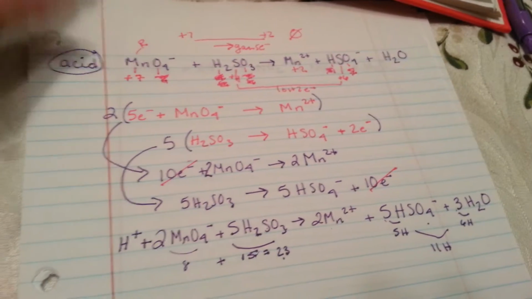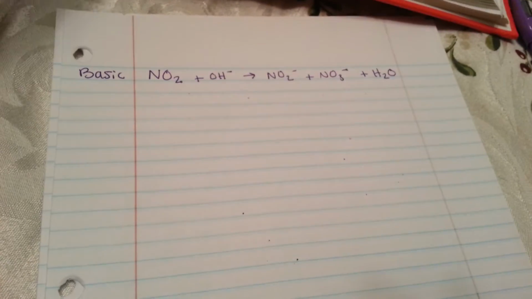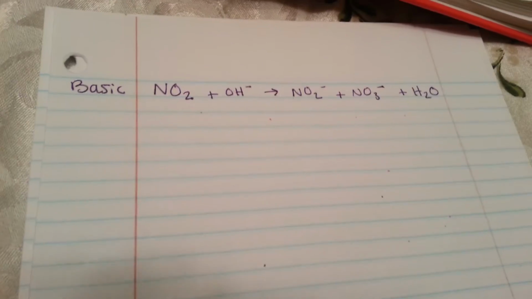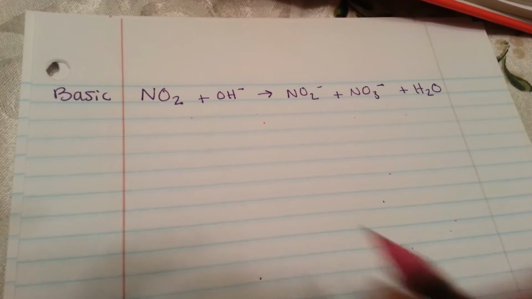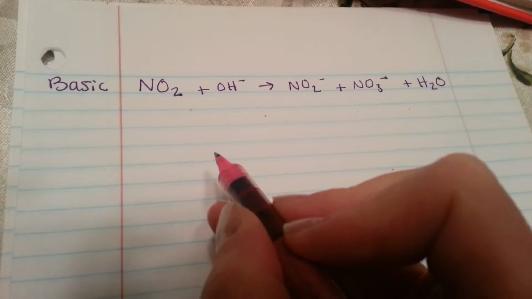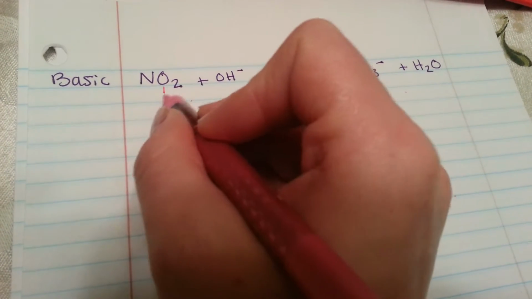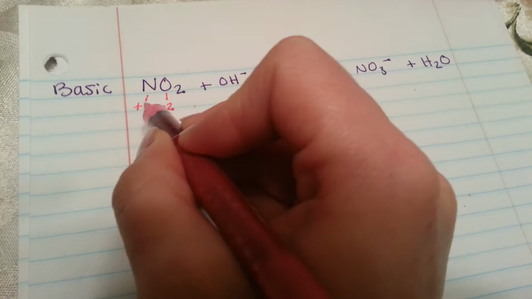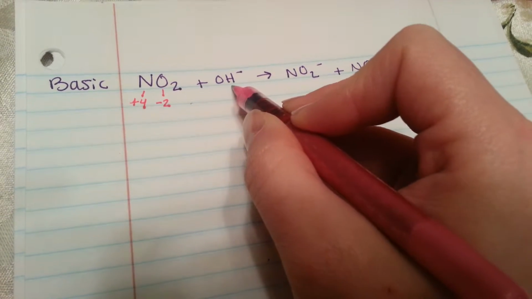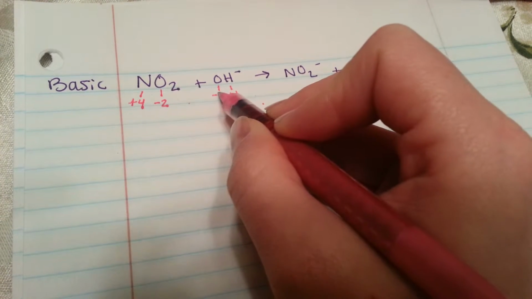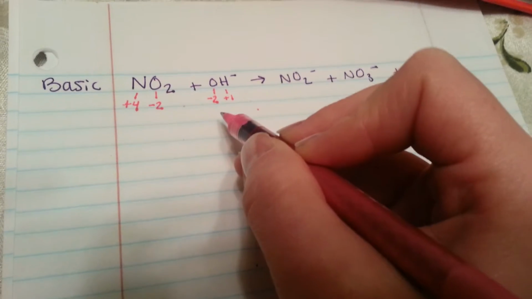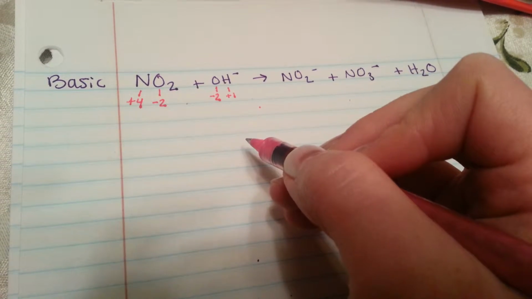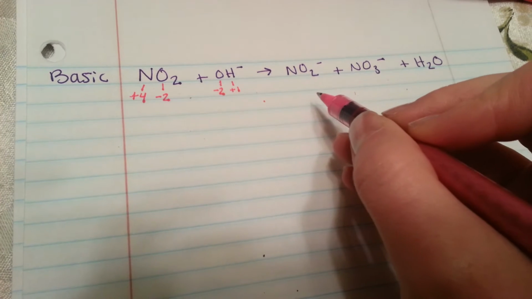So let's look at one that's in a base. So we start all over again. We start by looking at those oxidation numbers so we can decide who's being oxidized and who's being reduced. So we have our -2 oxygen, because you know oxygen rocks. And if it's a -2 and there's 2 of them, that's total -4. So that means this nitrogen is actually a +4. Okay? Well, if this is a +1, this is a -2, because oxygen is pretty much always a -2. And oxygen is more electronegative than hydrogen. And this will give us our overall -1.